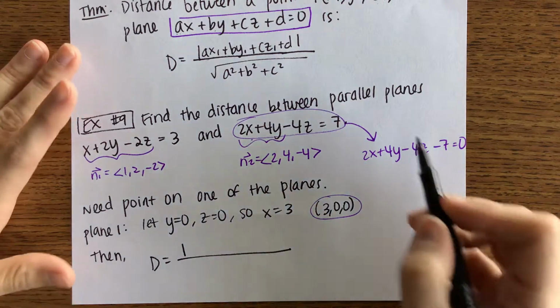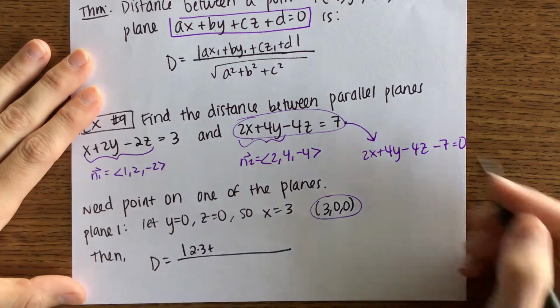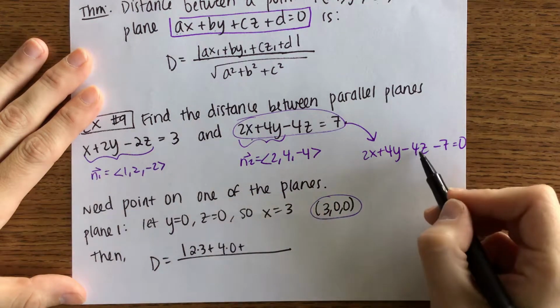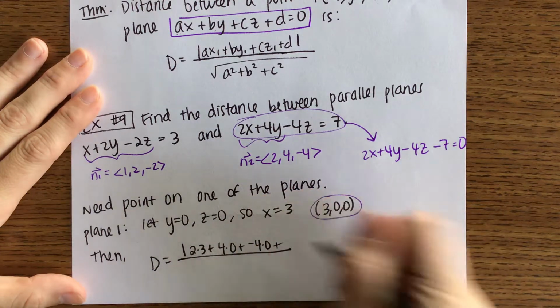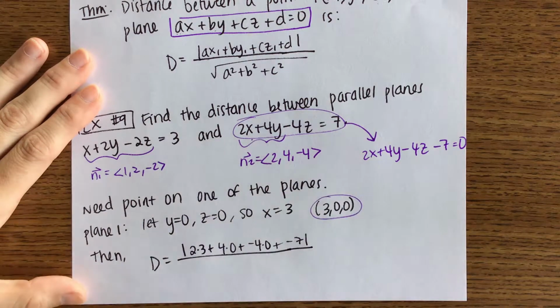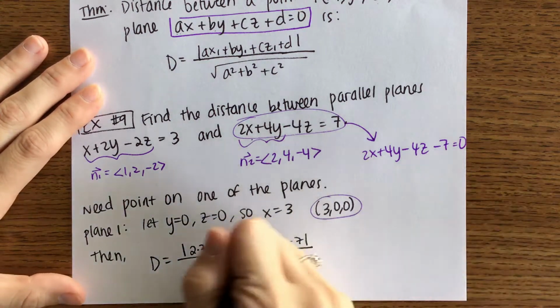In the numerator, we have a times x1, so 2 times 3, plus b times y1, plus c times z1, plus d, which is that negative 7. Denominator is the norm of the normal vector, so that 2, 4, 4.